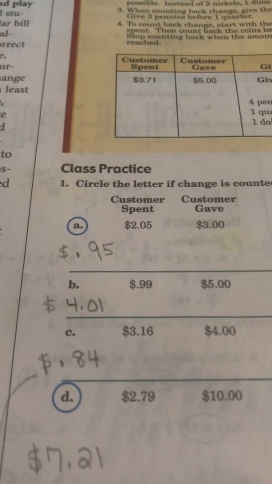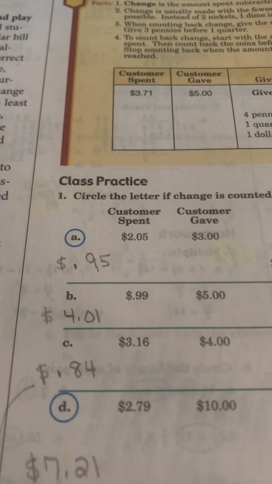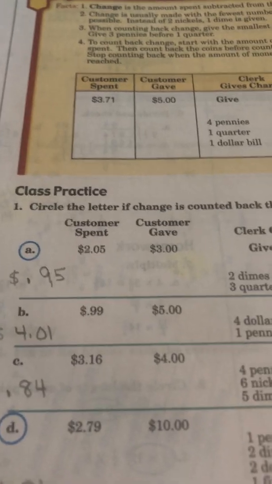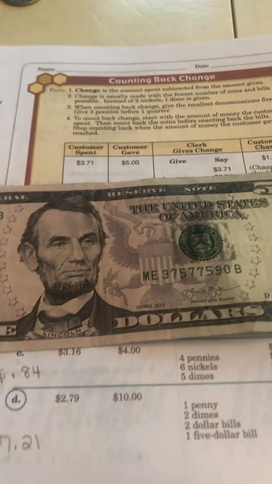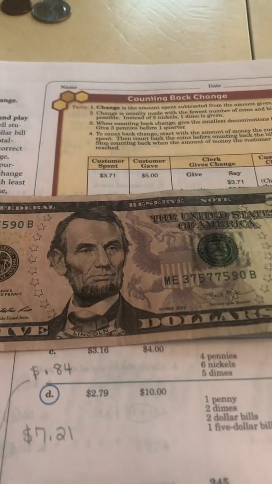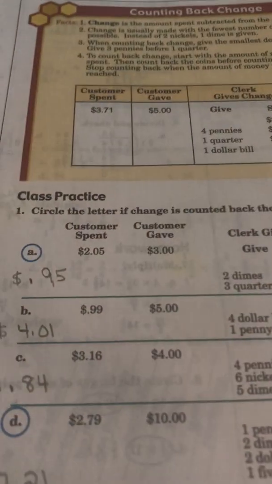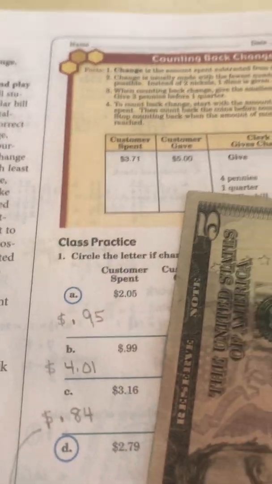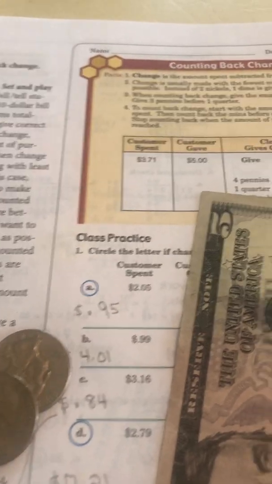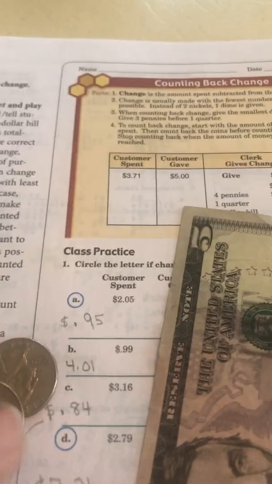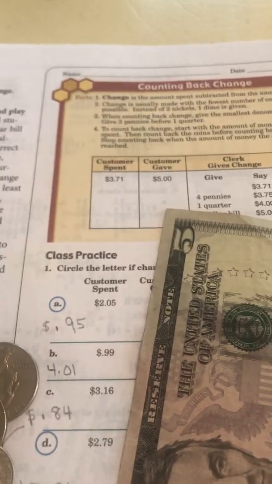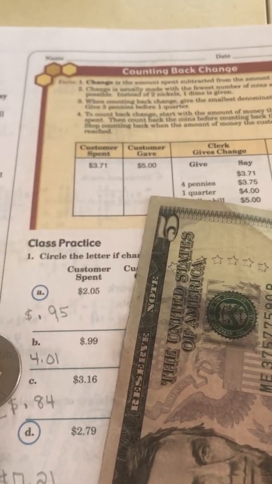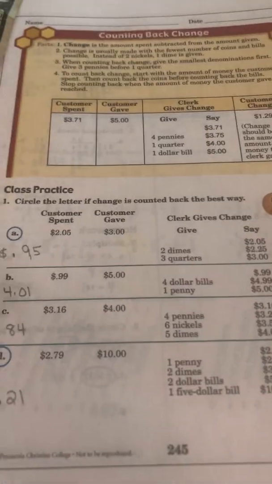Now, let's go down to B, okay? We'll try to do one that is incorrect, okay? So let's do it correct, and then we'll go back and look at that. How about that? So we have $5, okay? And it says the customer spent 99 cents. So that's going to be 3 quarters, 2 dimes, and 4 pennies. Okay, that's how much they spent. All right, so how much did they have left?